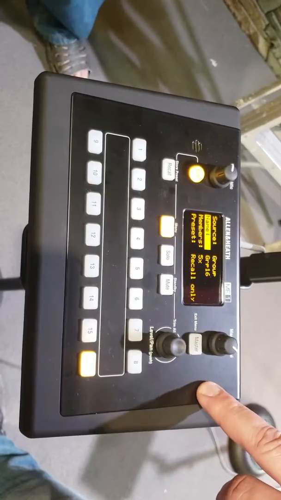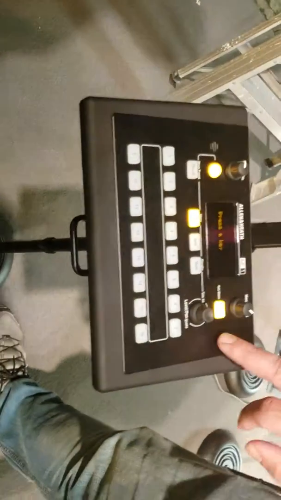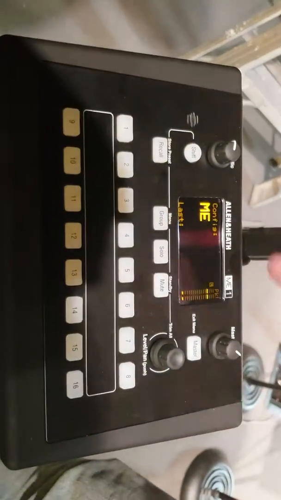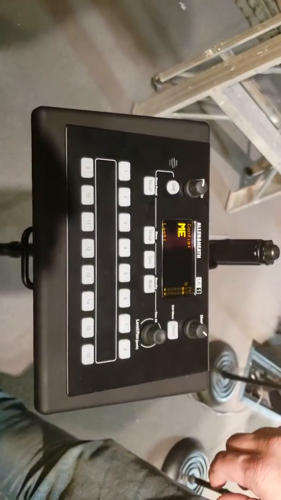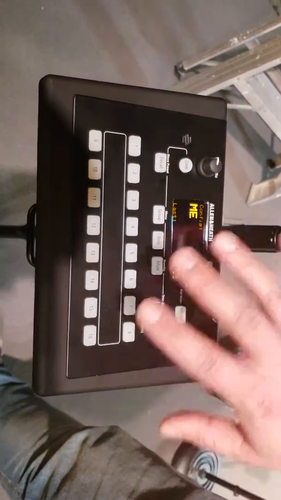So we're going to come back out of there. Let's see here. Hit the group button. Now you're back out. So that's really how you set it up, how you get things where you want it.